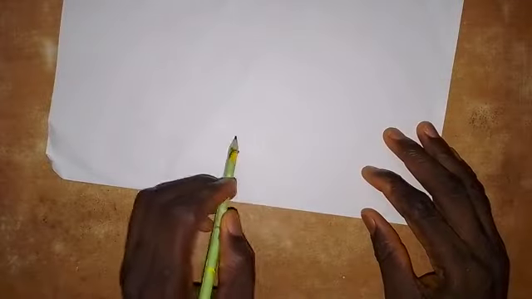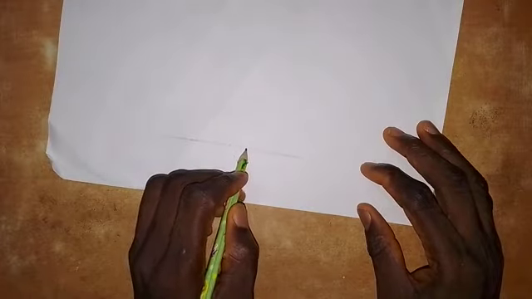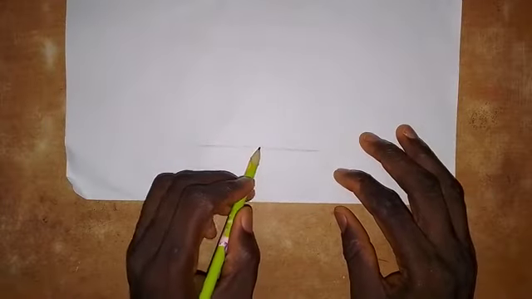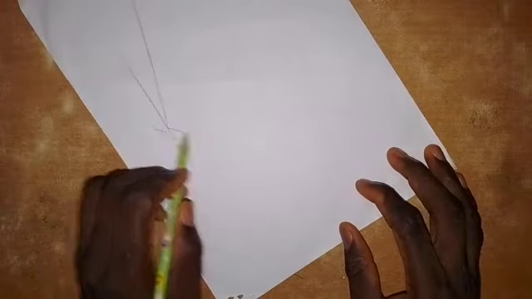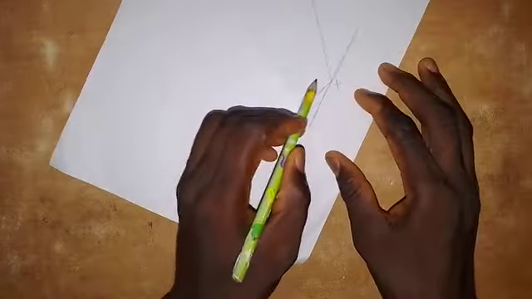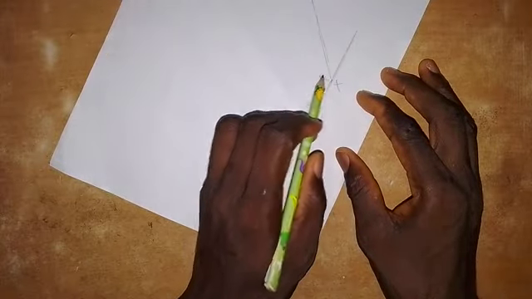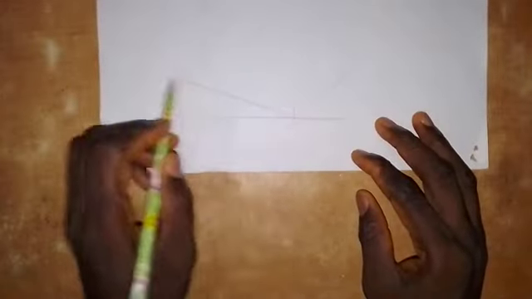So let's start. The first thing we need to do is sketch a horizontal line like this, and then we have a point somewhere here, and this point is the lowest point x. At this point we sketch a line in this direction, and also sketch a line from this point in this direction. Then we make a short vertical line like this. From the same point x, we sketch a line that is parallel to this line in this direction.